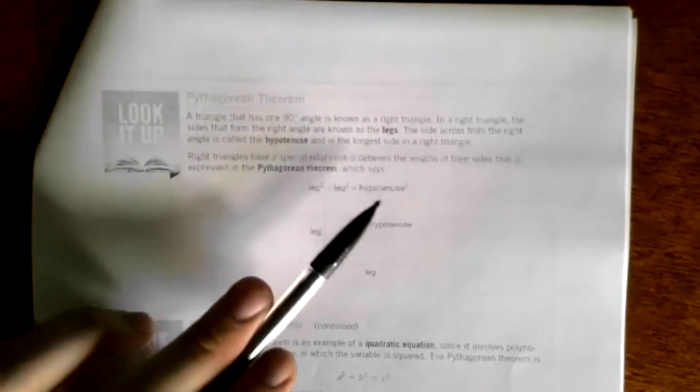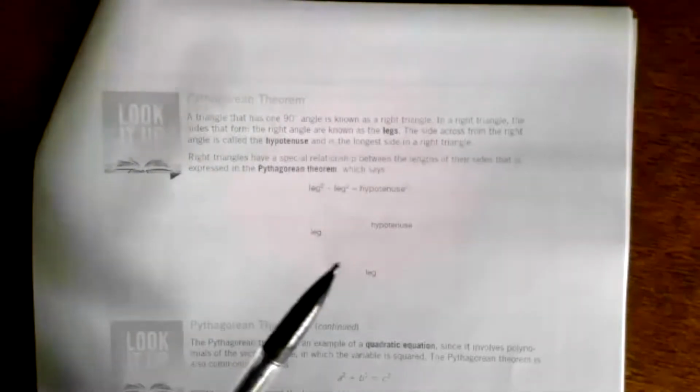So the Pythagorean theorem is the way that we can do this. A triangle that has one 90-degree angle is known as a right triangle. In a right triangle, the sides that form the right angle are known as the legs, and the side across from the right angle is called the hypotenuse.